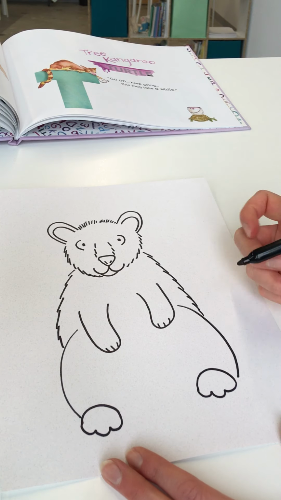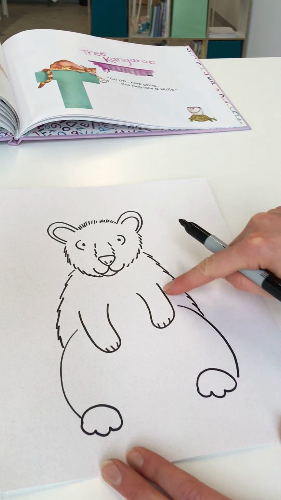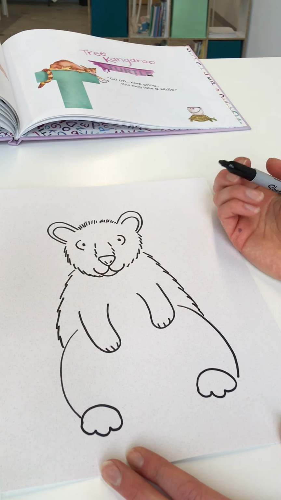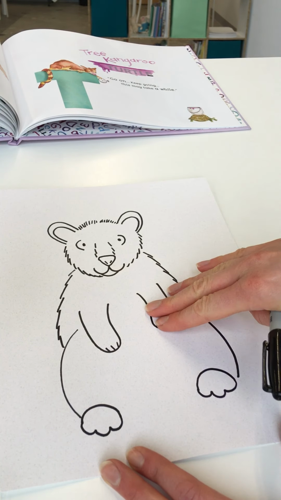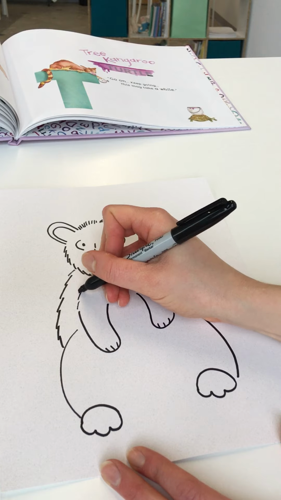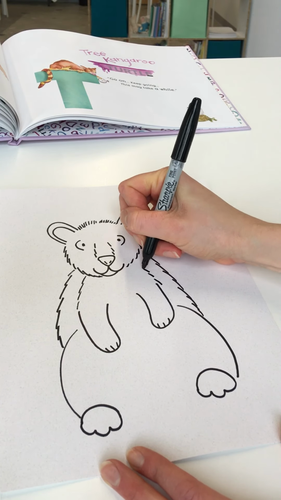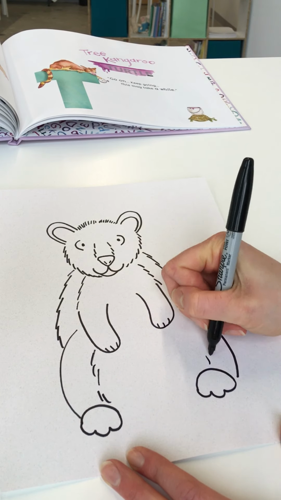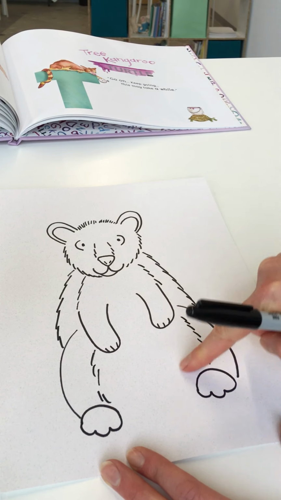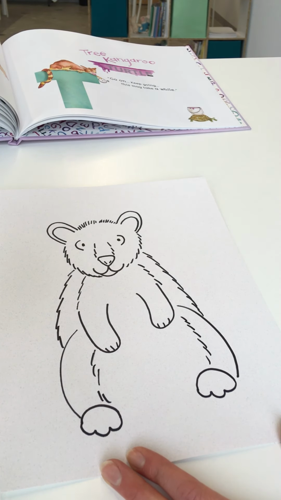Next, I'm going to add a little bit of fur inside his body here. This particular type of tree kangaroo has reddish fur on their backs. And then since we see his belly here, they're more of a gold and yellow color. So to differentiate that, I'm just going to draw some short and then maybe some longer lines. And this would denote that space that might be more of a golden yellow color if you wish to color him in.